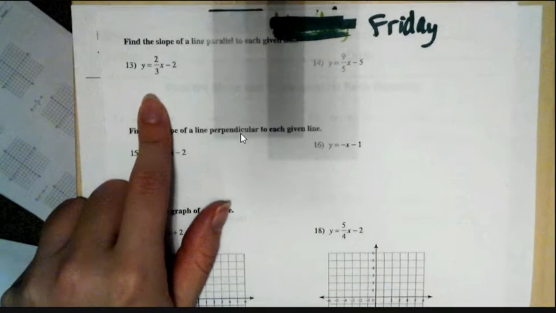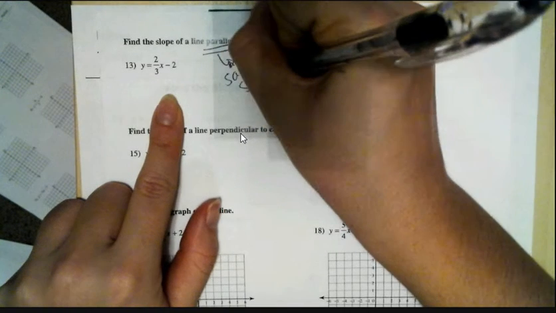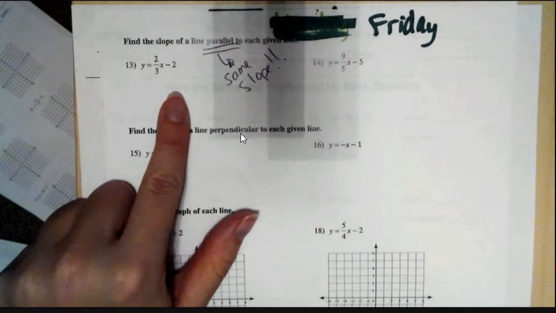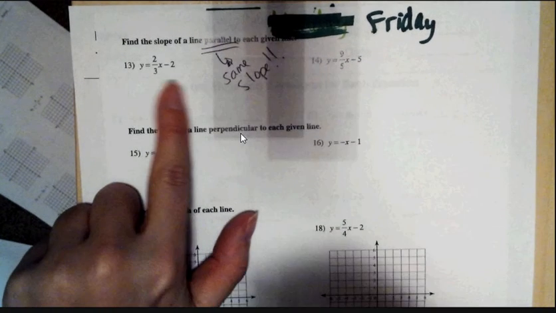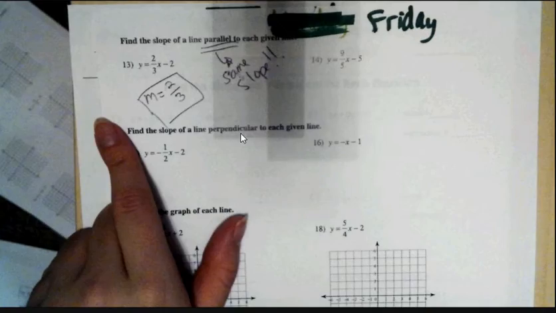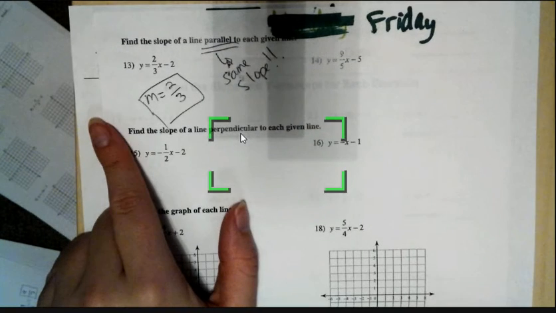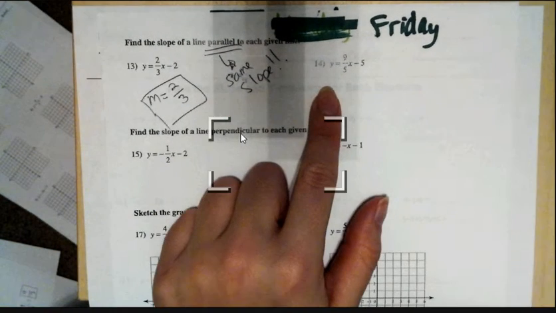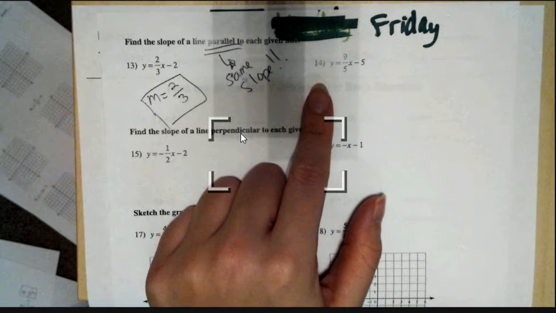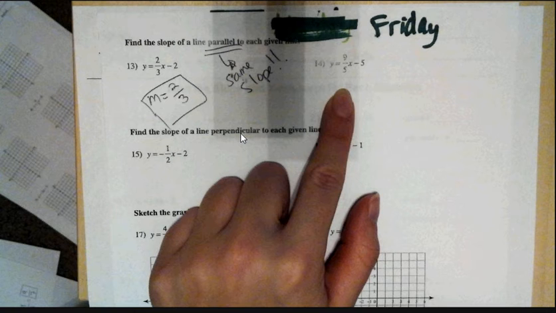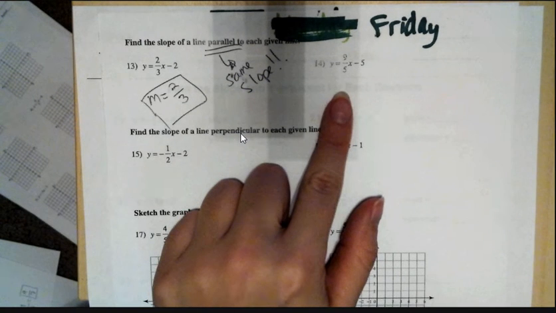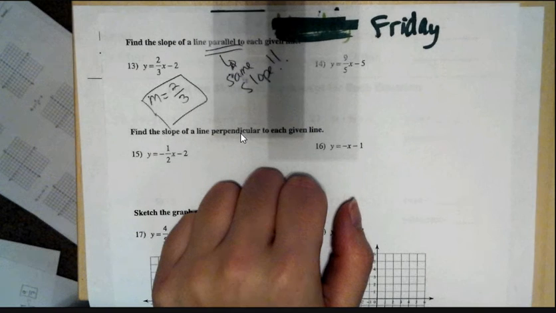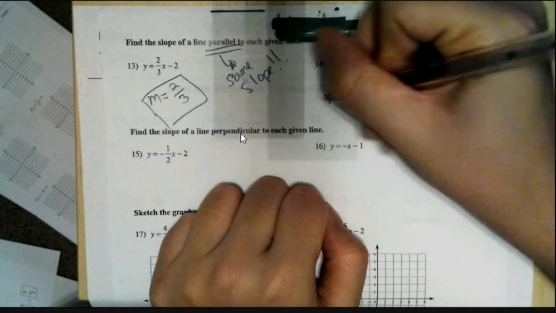For number 13 and 14, if you see the word parallel, you need to write same slope. Because lines that are parallel have the same slope. So I just have to look at this, and I know that a parallel line will still have a slope of 2/3. Number 14, go ahead and try it. What is the slope of a parallel line to this line? Yep, if you put 9/5, you are absolutely correct.